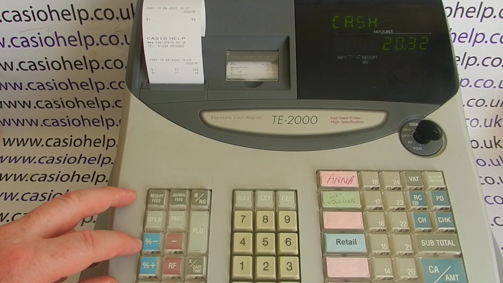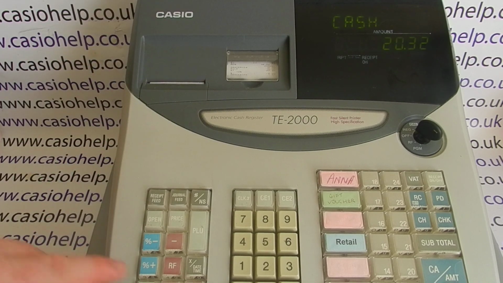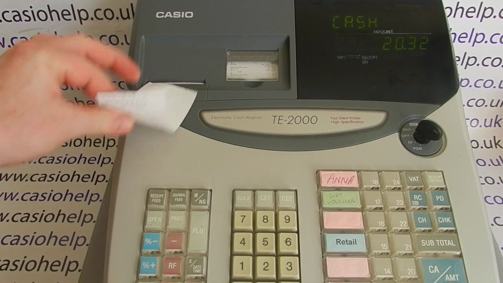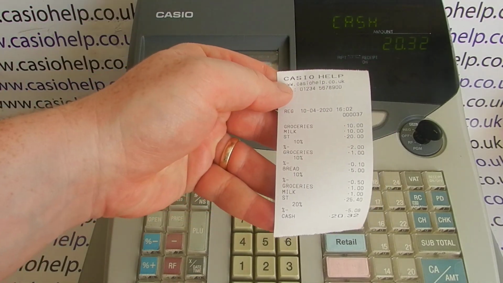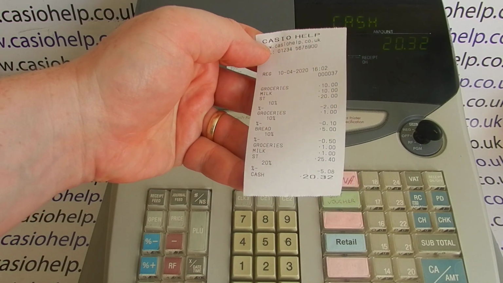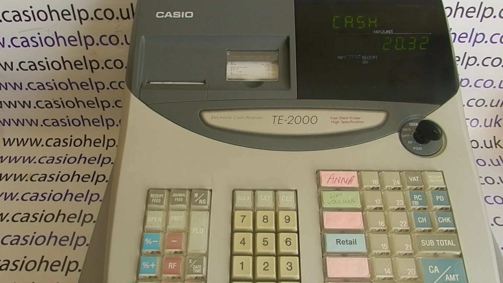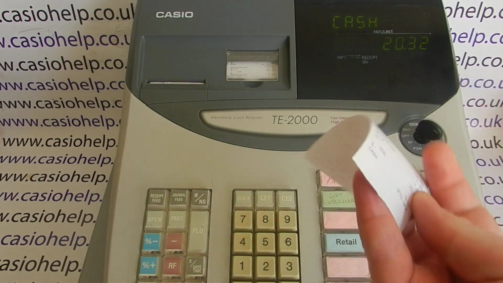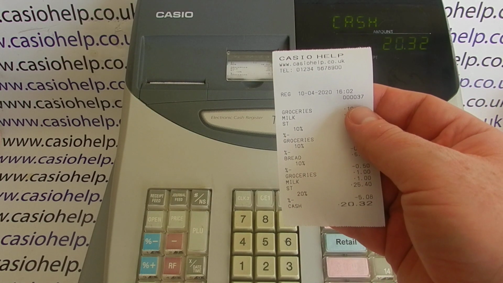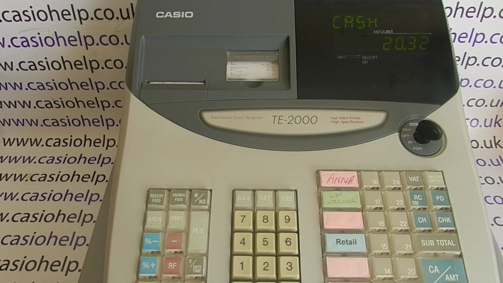Print the receipt out just to take a look at what we've got there. You see, every time you use the discount, it's recorded on the transaction. Obviously you wouldn't have such a messy receipt. I'm just doing this for demonstration purposes. You can also program the description of the discounts to make them look a bit smarter on your receipt.